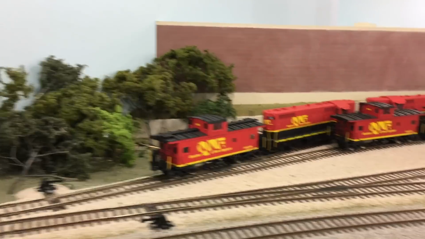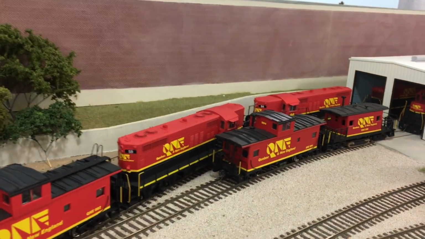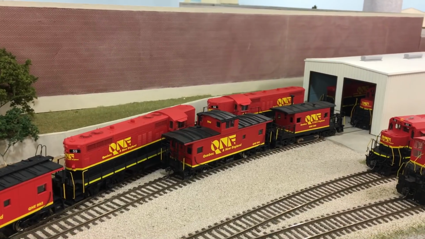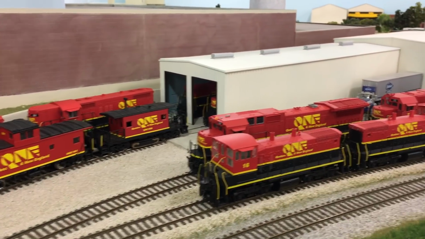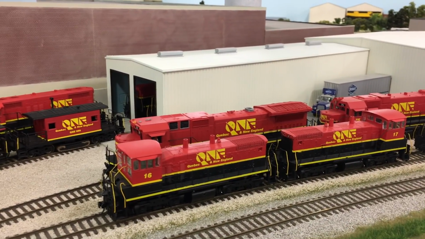And as you heard from the earlier part of the video, quite a few of these locomotives have sound systems in them, and when we have an operating session, it can get loud. I don't have all the locomotives equipped because it can get too much after a 3-hour operating session.